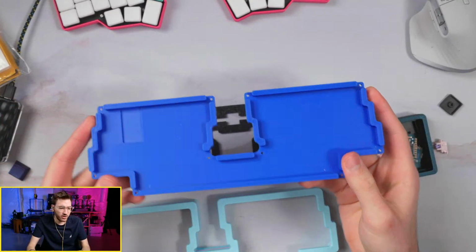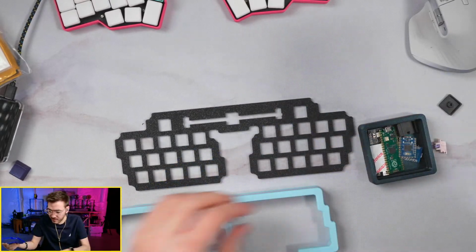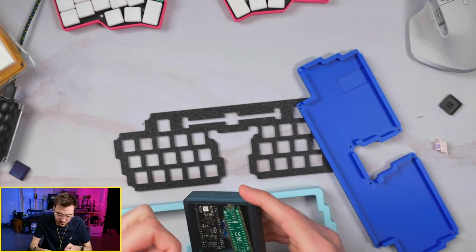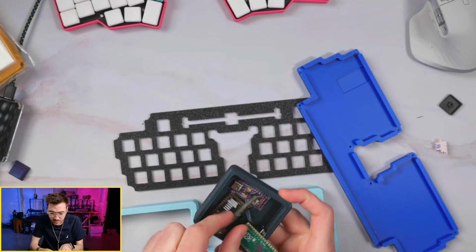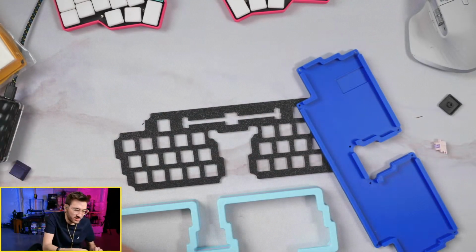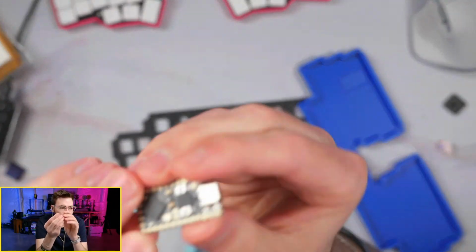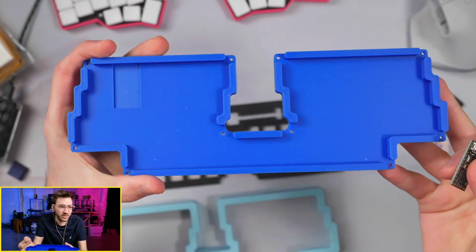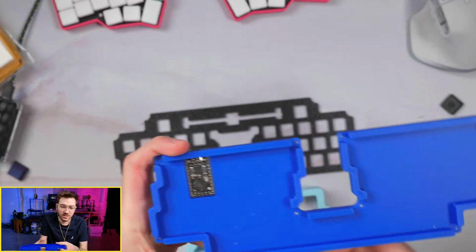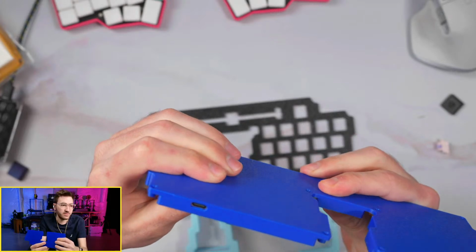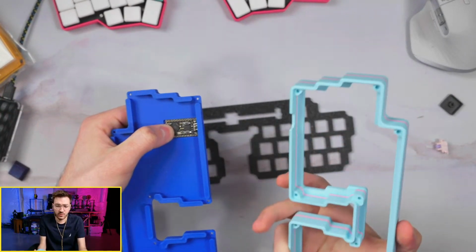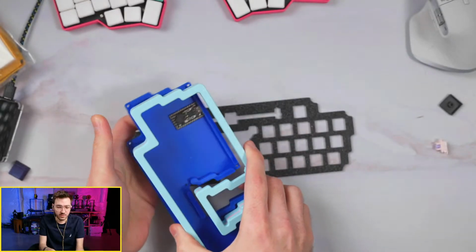So we have the bottom part where the controller goes, if I can find my controller, so I can show you this. Where'd my Pro Micro go? I lost my Pro Micro, didn't I? No, I did not. It's right there. Okay. So this one's designed to work with this RP2040 Pro Micro. There's the RP2040. We have the bottom case right here. It just slots into there. You can see it's a perfect fit. USB port fits perfectly. But because this is gasket mount, you can see that the USB port wouldn't work. So we have the cutout on the top part that would sit on top.